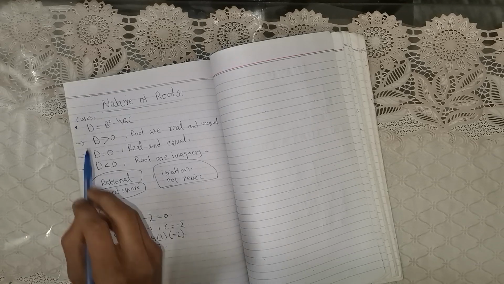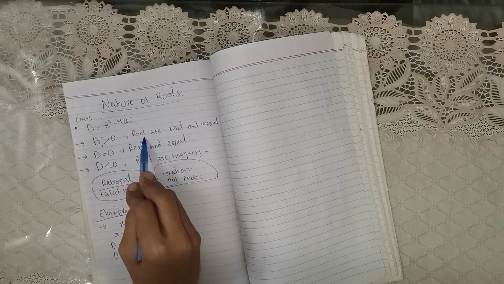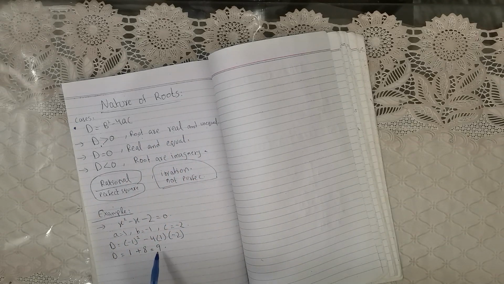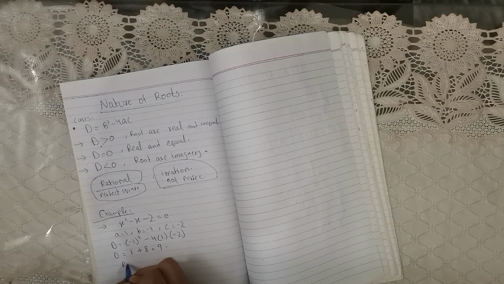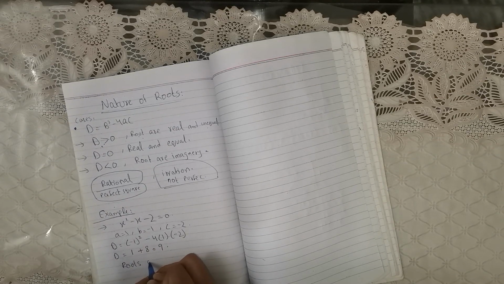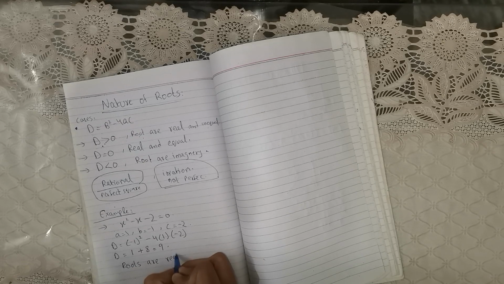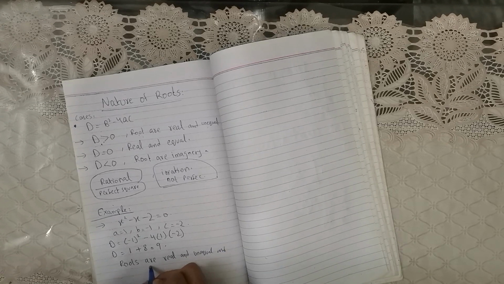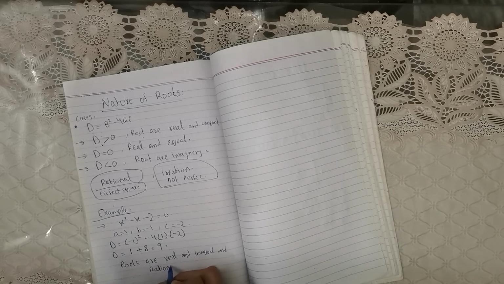So this is the first type. Roots are real and unequal. And this 9 is a perfect square. So roots are real and unequal, and rational also, because it is a perfect square.